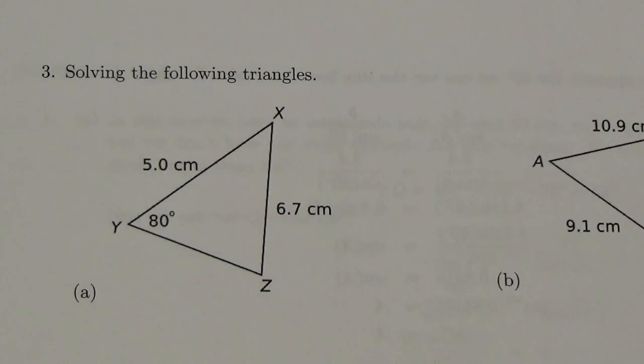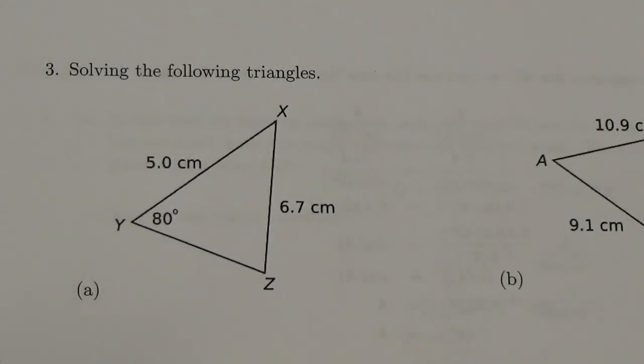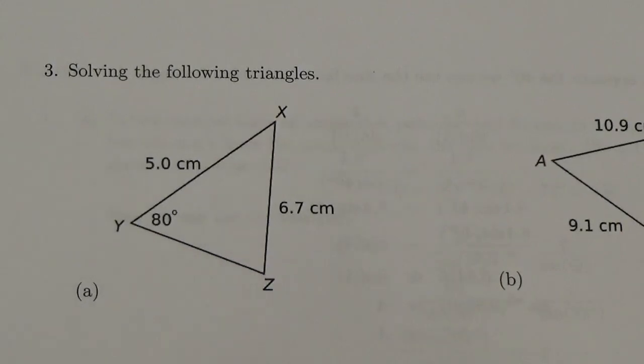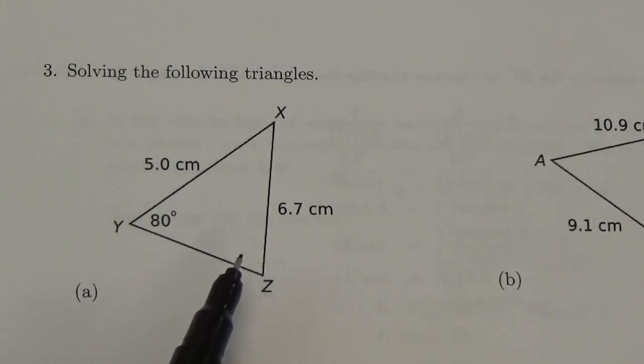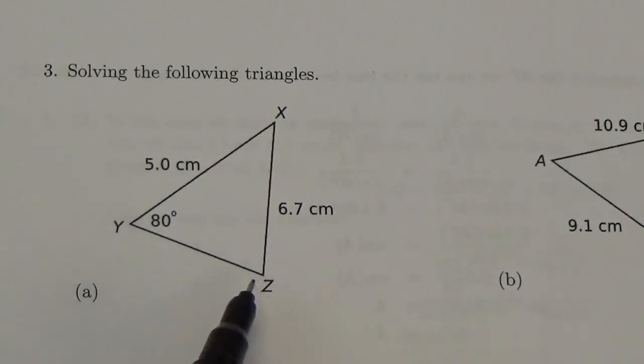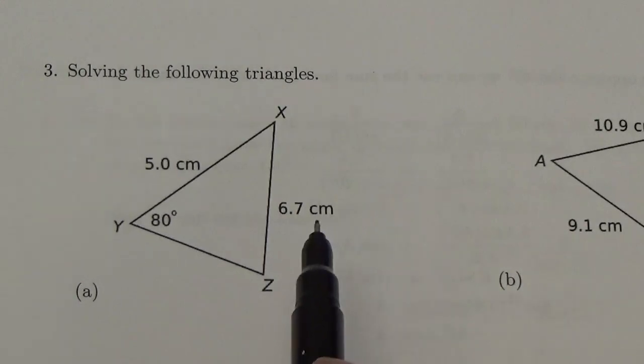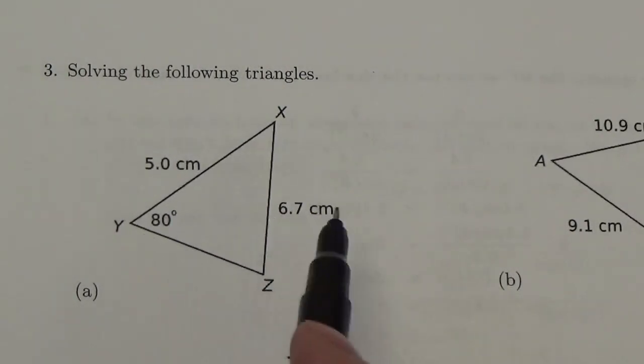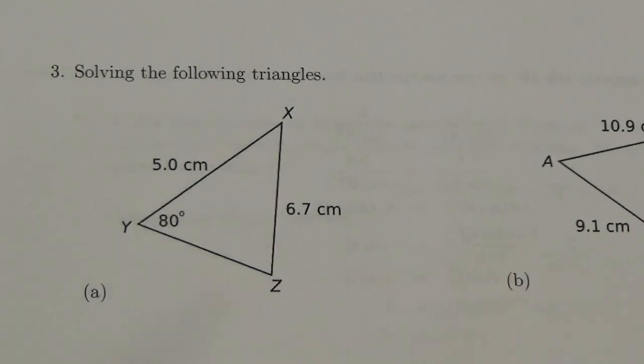Okay, hey everybody. Let's take a look at this example right here. Solve the following triangles. What we mean by solve is find everything that you don't already know. So in this particular triangle, I'm looking for angle Z, angle X, and then side little x here. Based on the information I've got, I have this angle y and the side opposite it. So this looks like the start of a sine law problem.